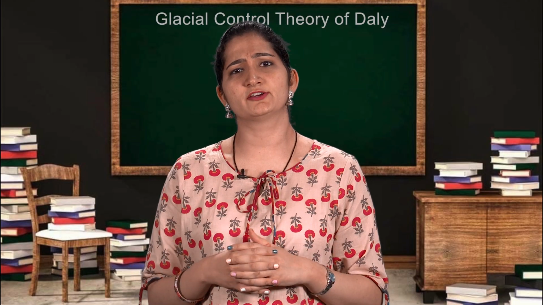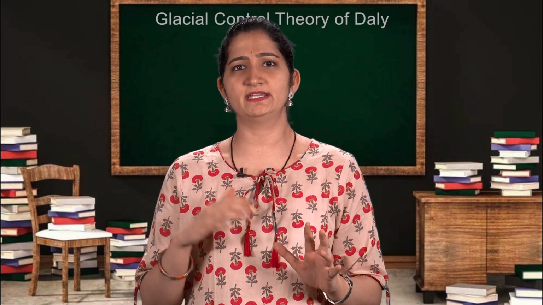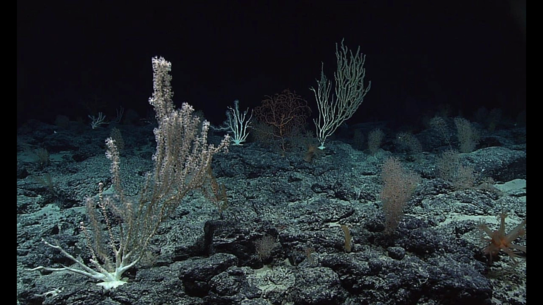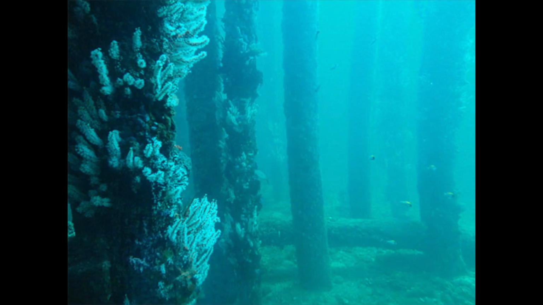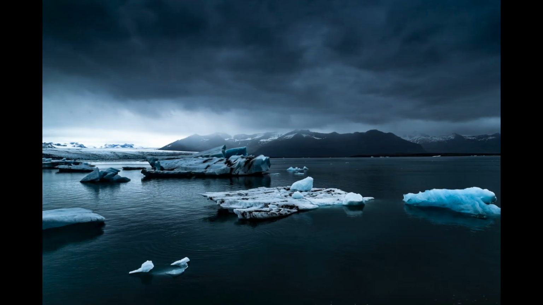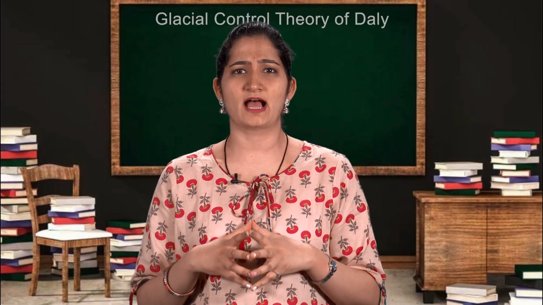Daly propounded his theory of coral formation in the year 1915 after he was convinced that coral reefs were formed after the Pleistocene ice age. According to him, sea level fell by 33 to 38 fathoms due to glaciation, that is the confinement of the sea water in the form of ice on the continents during the Pleistocene ice age. The existing coral reefs died due to lowering of the temperature of the marine water. Wave-cut platforms were formed along the continental coasts and islands due to abrasion by the sea waves.